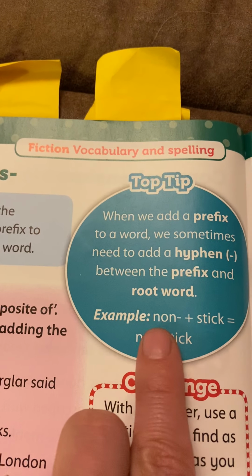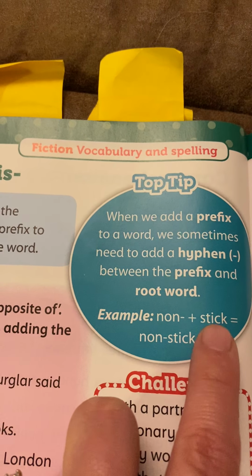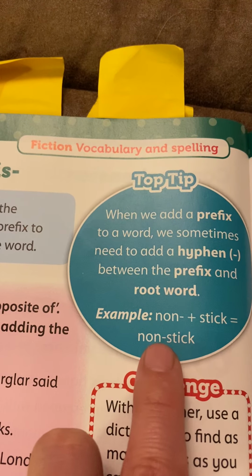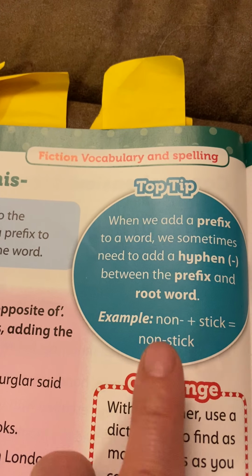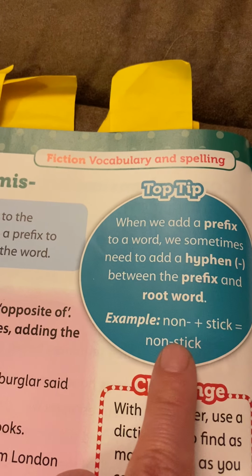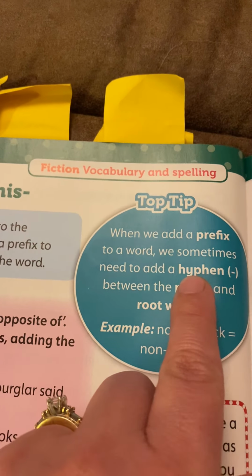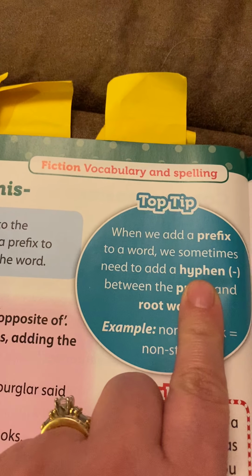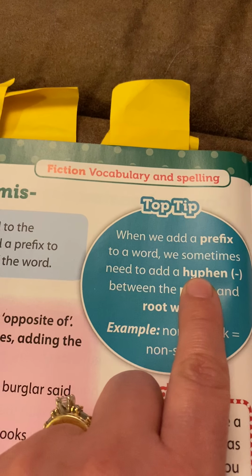For instance, the prefix non plus the root word stick equals non-stick. But when we read it, we don't say the word hyphen. We say non-stick. But that short line is a hyphen. When you say the word hyphen, the PH actually makes the F sound.